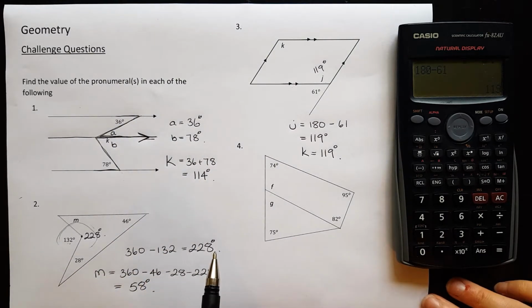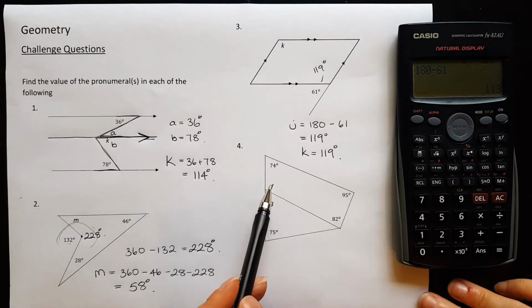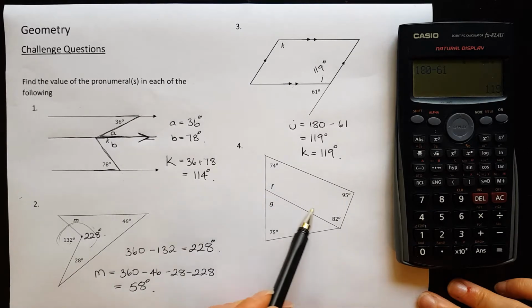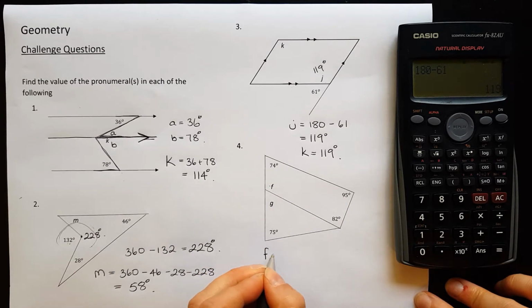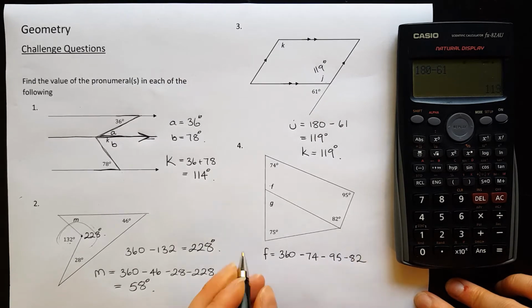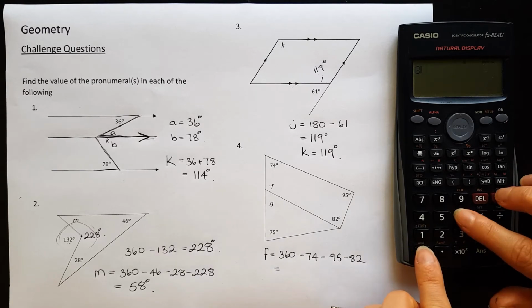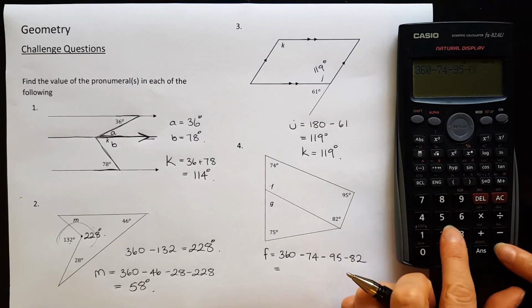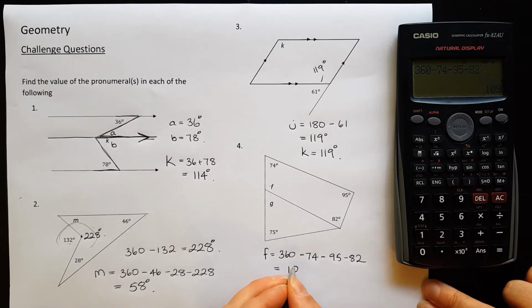And our last question, question 4, we want to find F and G. So we have a four-sided shape in here. So I can find F by doing 360, the angle sum of a quadrilateral, minus the three angles, 74, 95, and 82. So 360 minusing each of those gives me 109 degrees.